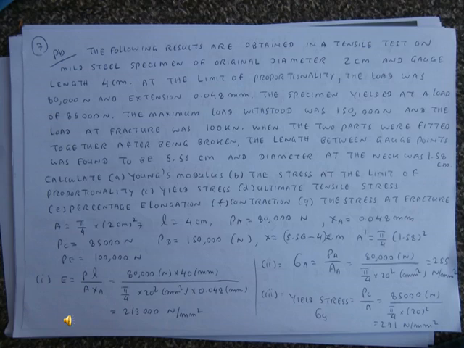When the two parts were fitted together after being broken, the length between the gauge points was found to be 5.56 cm and the diameter at the neck was 1.58 cm. Calculate: A, Young's modulus; B, the stress at the limit of proportionality; C, yield stress; D, ultimate tensile stress; E, percentage elongation; F, contraction; G, the stress at fracture. In this case you can see there's a specimen of diameter 2 cm, and the gauge length is 4 cm.